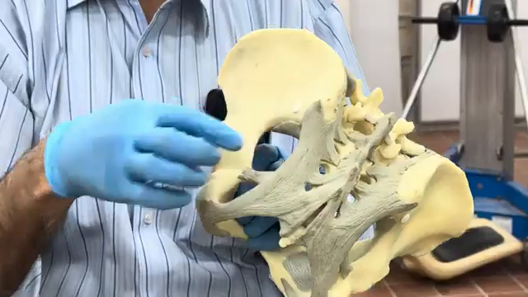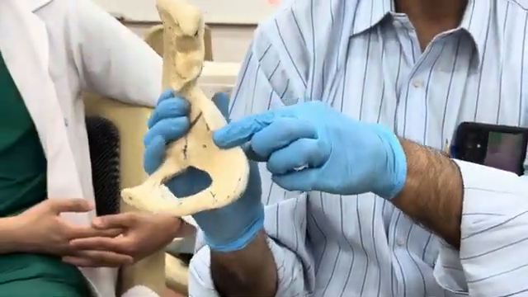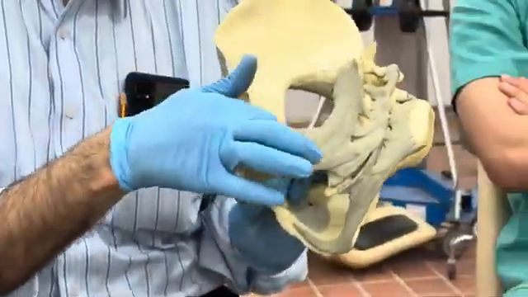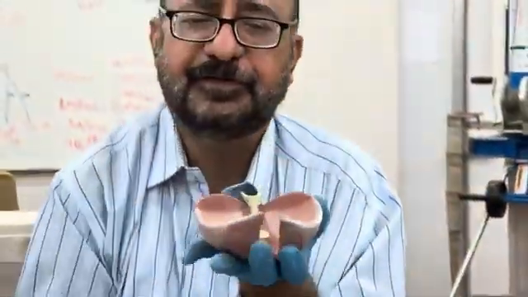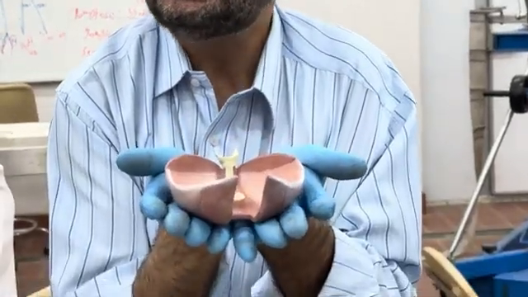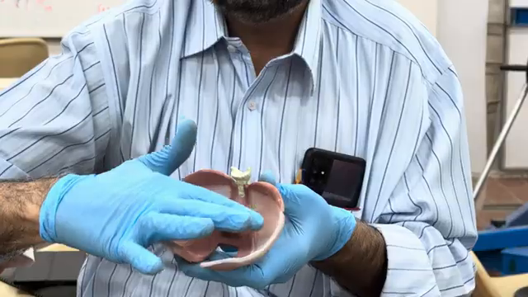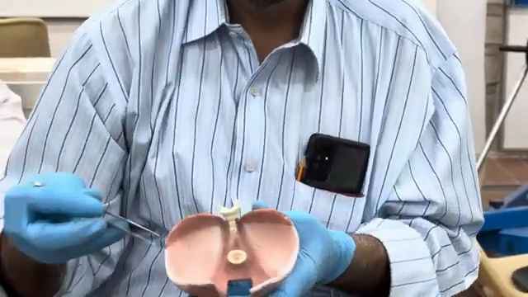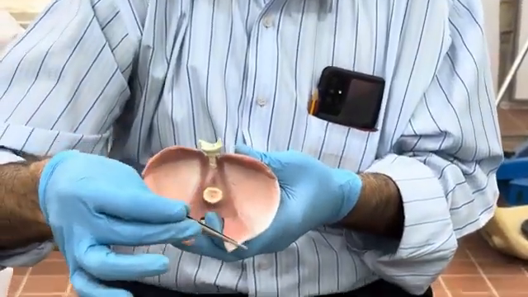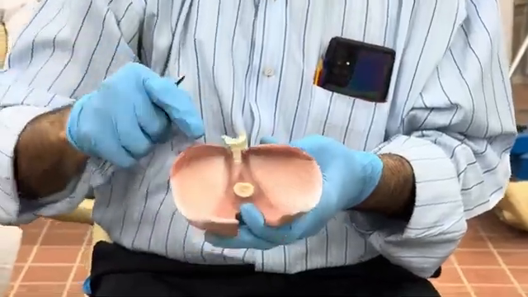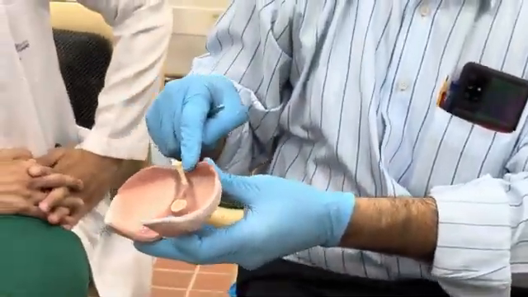Now this greater sciatic notch becomes the greater sciatic foramen, and the lesser sciatic notch becomes the lesser sciatic foramen. Where is the pelvic diaphragm? Consider this as the pelvic diaphragm. This is the position. It is composed of two big muscles. You can see here in front, all this is levator ani, and this back one is coccygeus.